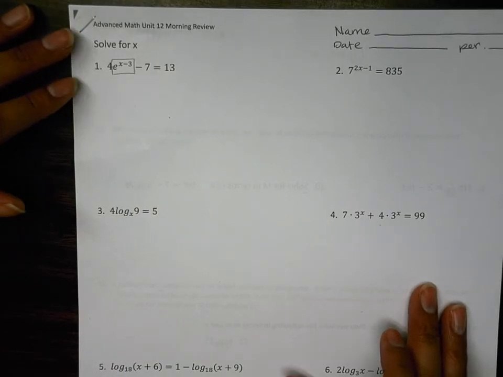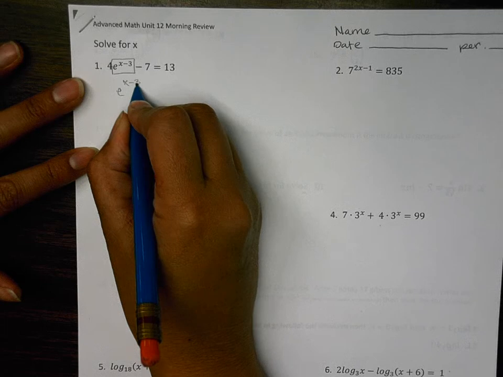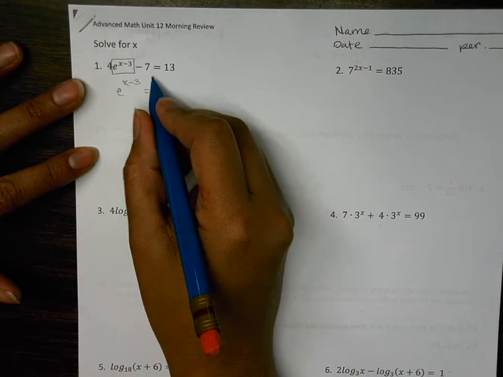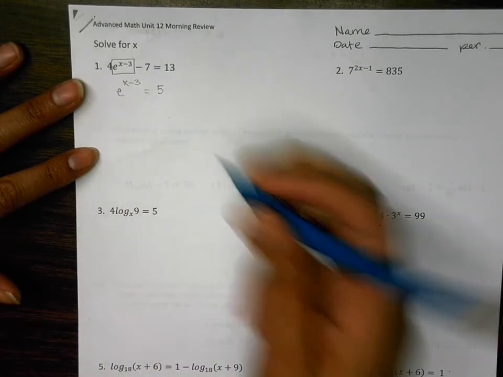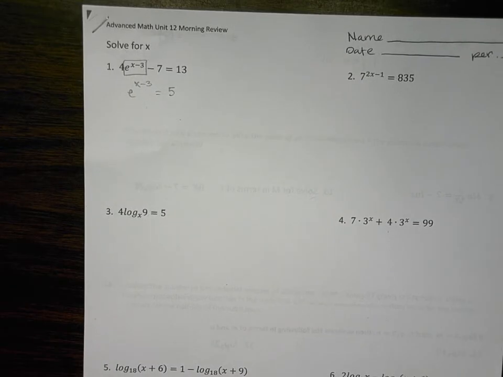Can you guys do that now? Add 7, divide by 4. Okay, you said it comes out to be what? 5. Okay, now here is where kids can get this far and then I don't know what to do. Do I wrap around? Do I drop logs? Do I reciprocal exponent? Do I take the log of both sides? What is it that we do?